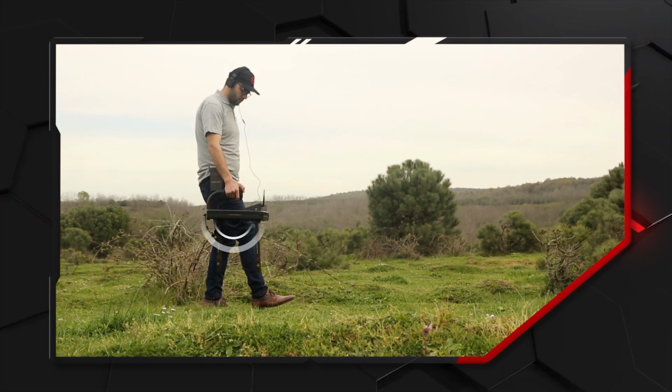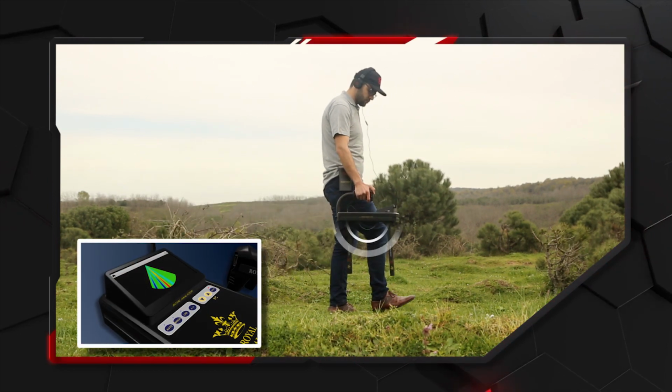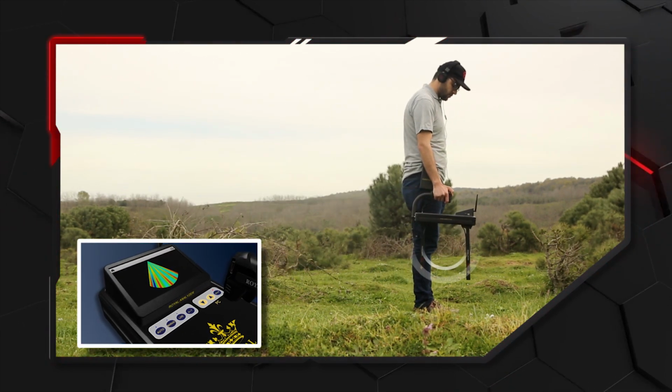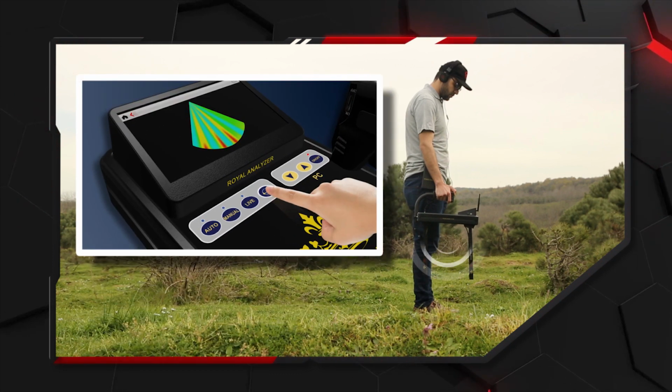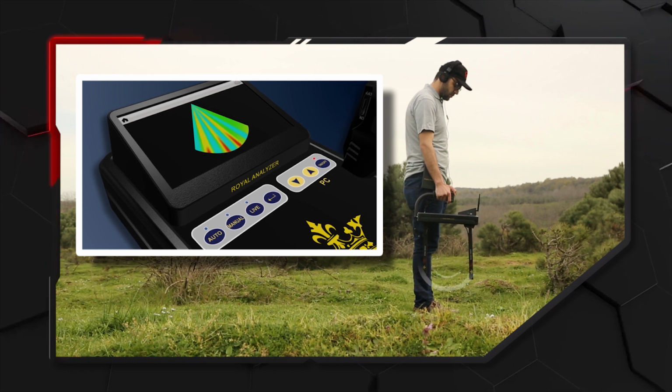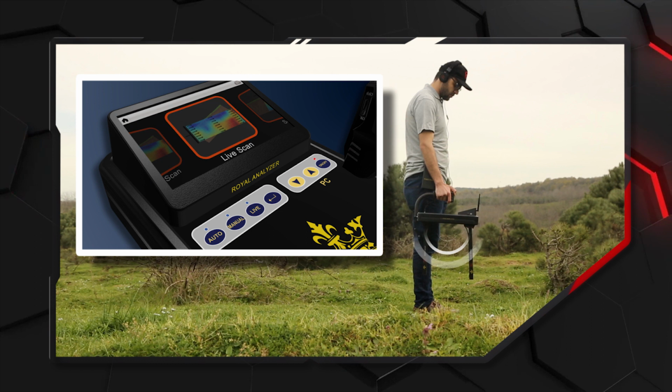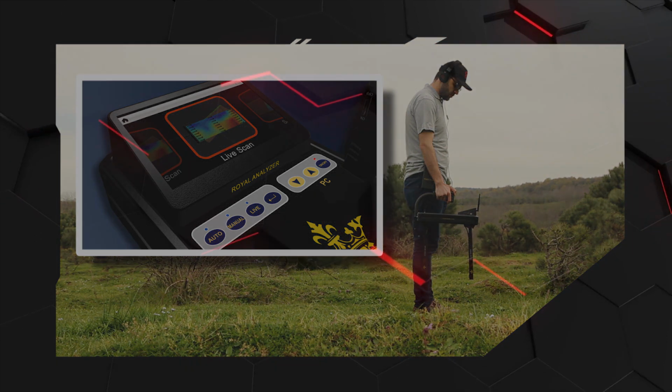What distinguishes this program is that when we see a target on the screen, we can preview the image directly on the screen by pressing back button on the device panel. To exit the program, we touch back button on the screen.